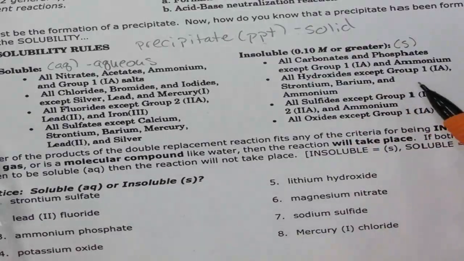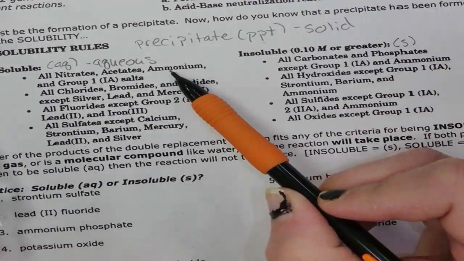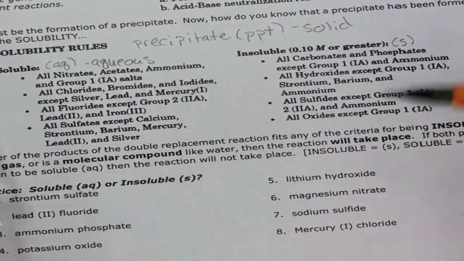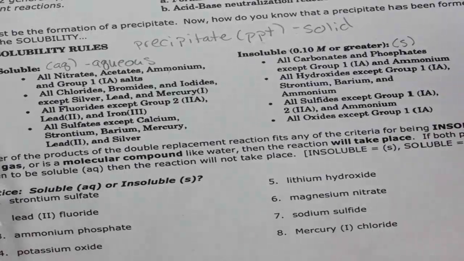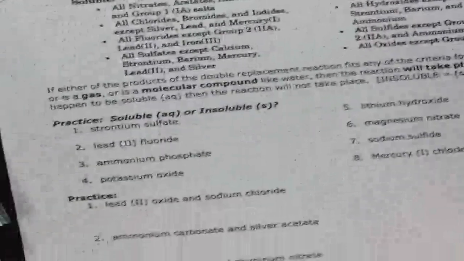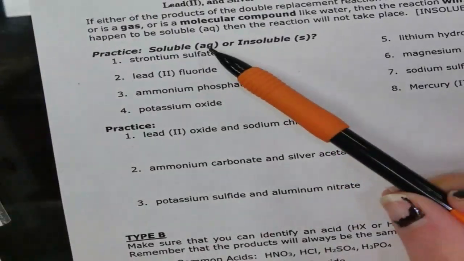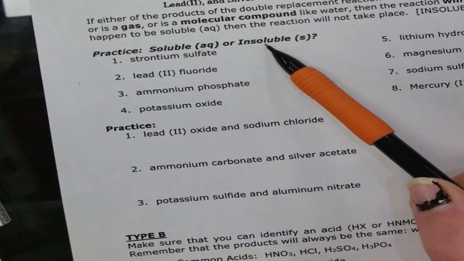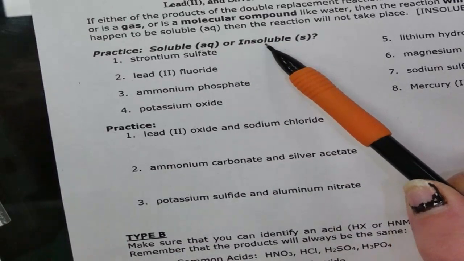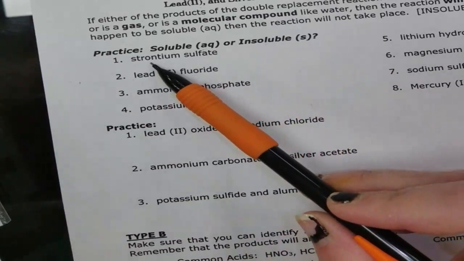But what do we notice? Group 1A and ammonium are over here in the always soluble rule. So that makes sense that those would be soluble. So let's do some practice here. If it is soluble, we're going to write AQ. If it is insoluble, meaning it forms a precipitate, we're going to write S for solid.